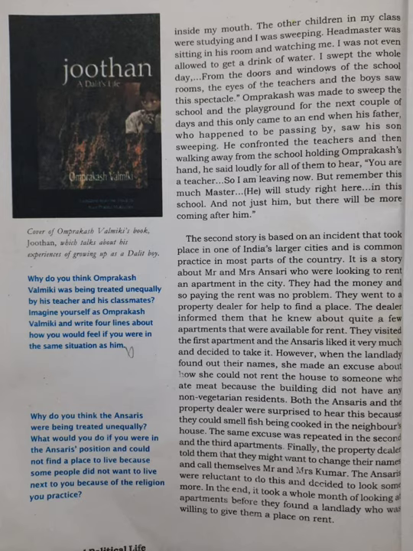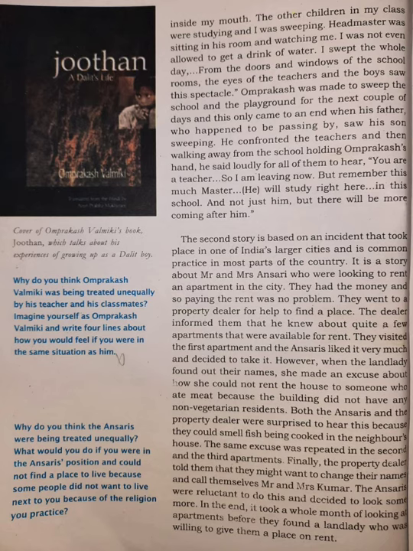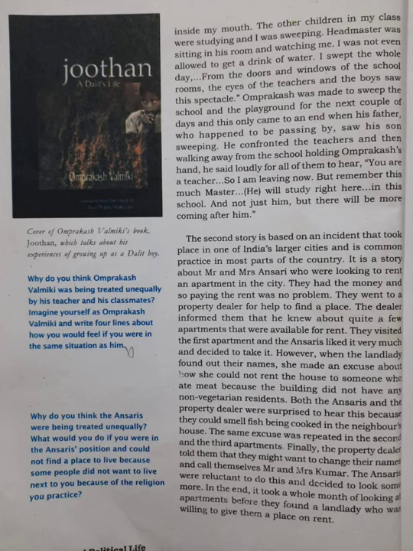The second story is based on an incident that took place in one of India's larger cities and is common practice in most parts of the country. It is a story about Mr. and Mrs. Ansari, who were looking to rent an apartment in the city. They had the money, and so paying the rent was no problem. They went to a property dealer for help to find a place. The dealer informed them that he knew about quite a few apartments that were available for rent. They visited the first apartment and the Ansaris liked it very much and decided to take it.